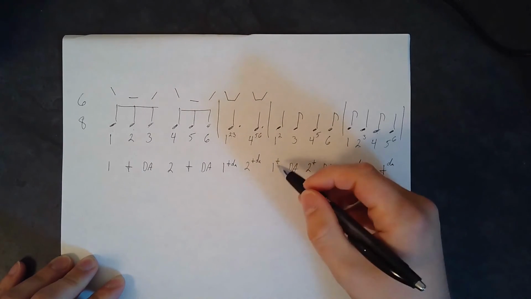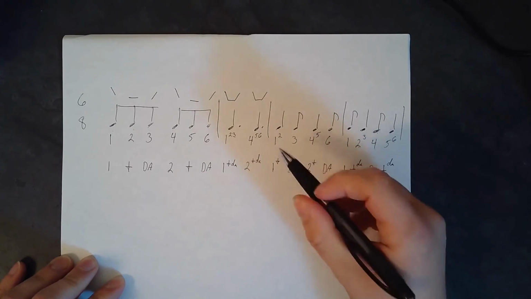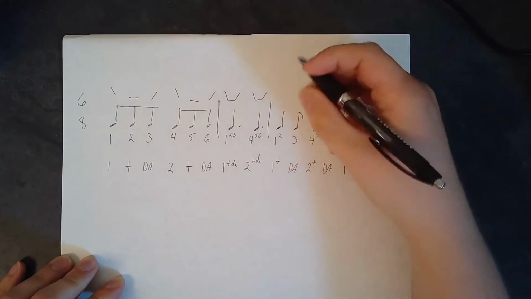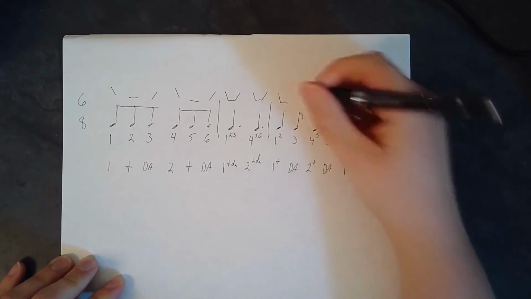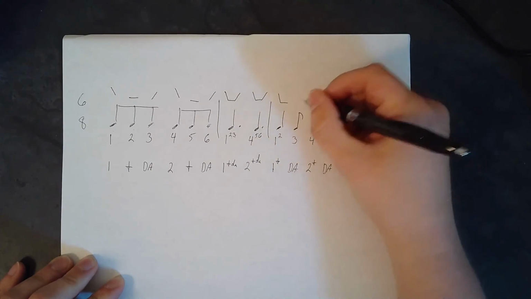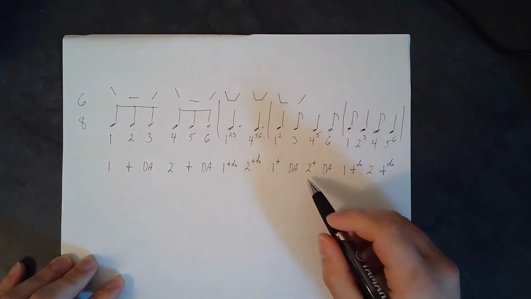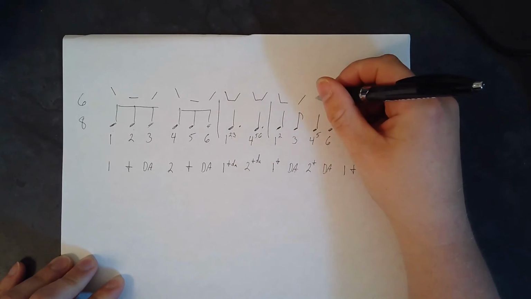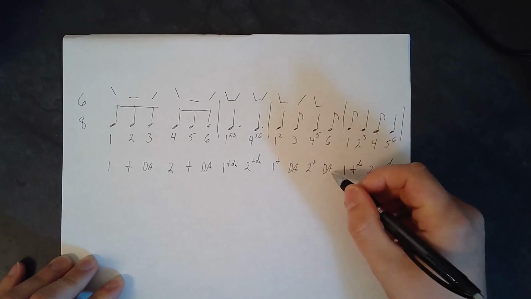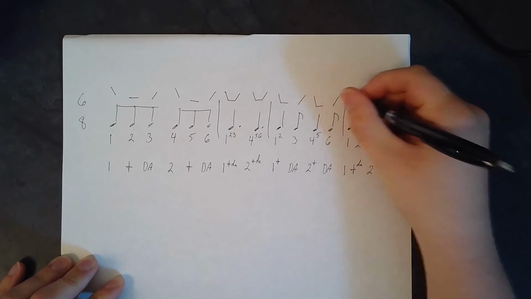In my next measure, 1 and are going to be connected. So down and press are going to be connected. Down, press. Da is a new note, so up is a new line. 2 and, down, press, connected. Da is a new note, so up is a new line.